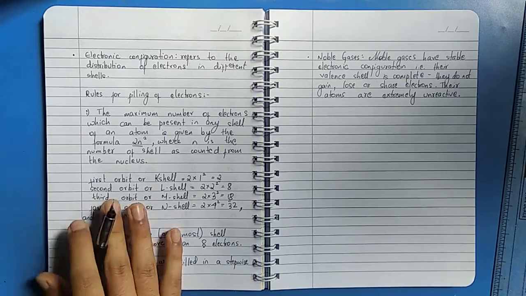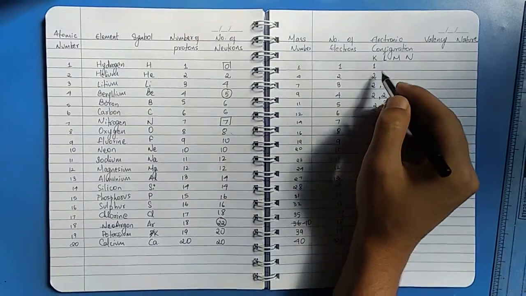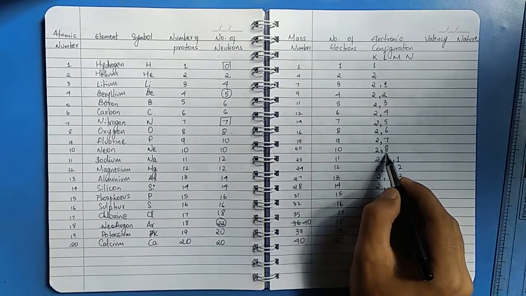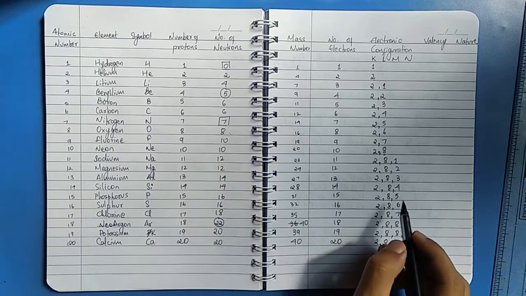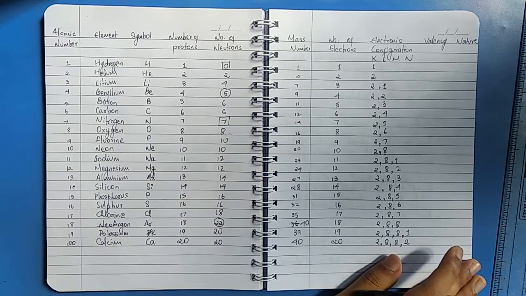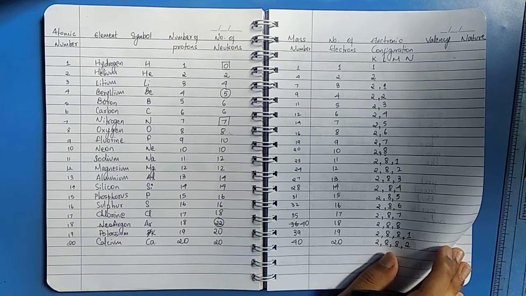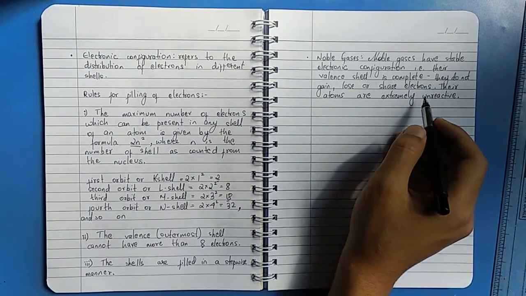So if the outermost shell has 8 electrons, other than helium, then we say that it's a noble gas, like neon. Another example is argon. So these atoms also are noble gases.